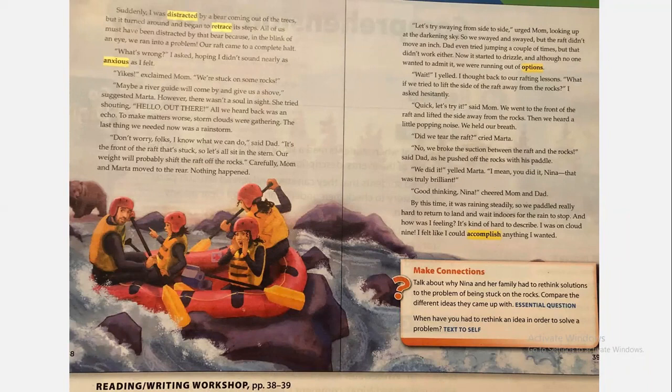Martina, however, there wasn't a soul in sight. She tried shouting, HELLO OUT THERE. All right, is that how she shouted? It's in caps, capital letters. So how do you think she shouted? So loud. Yeah. All right, try it again. Read the sentence again.